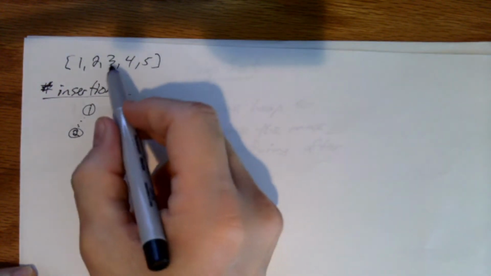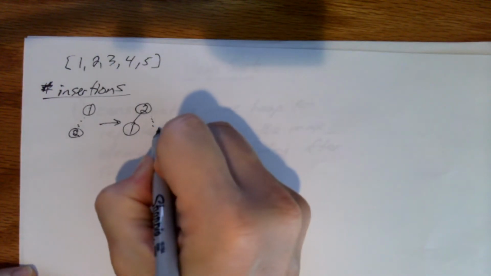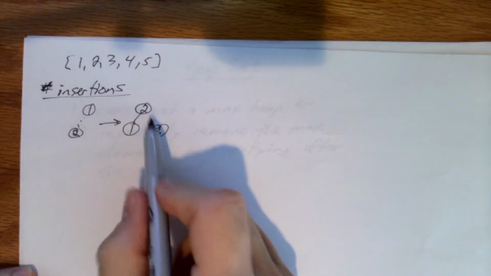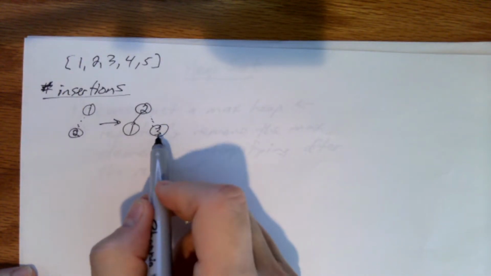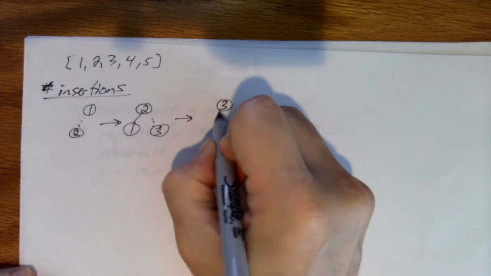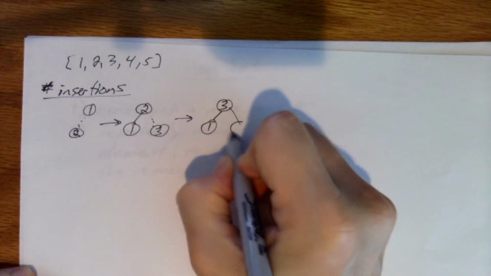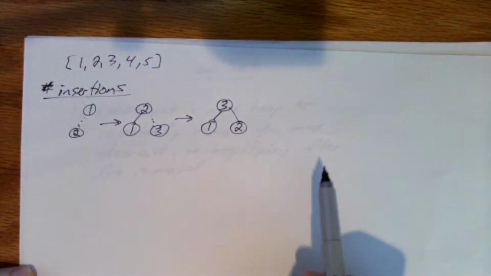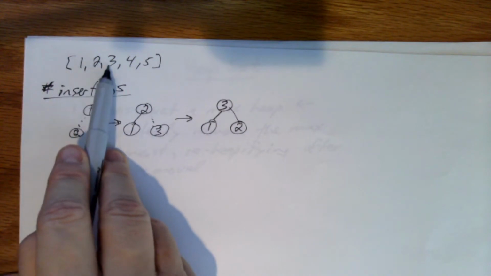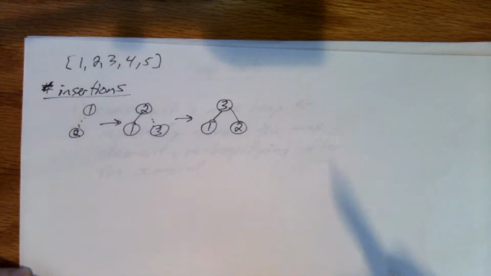Now we're going to add 3 to the next location, and we check the heap property. Well, 2 is not greater than or equal to 3, so we need to swap, and that would give us this. And of course in the array, what we really have would be 3, 1, 2, and of course the 4 and 5 are still there.